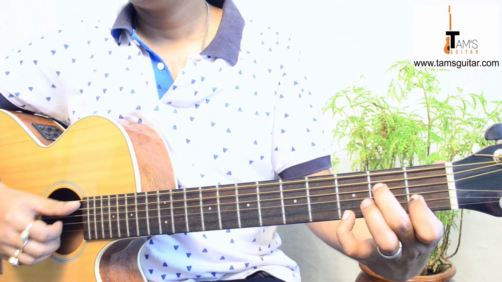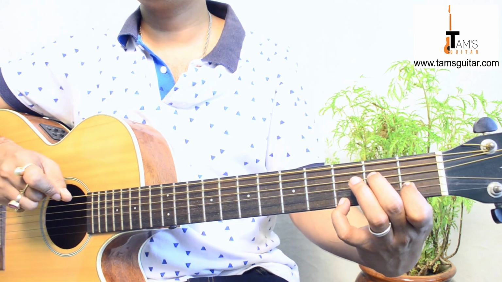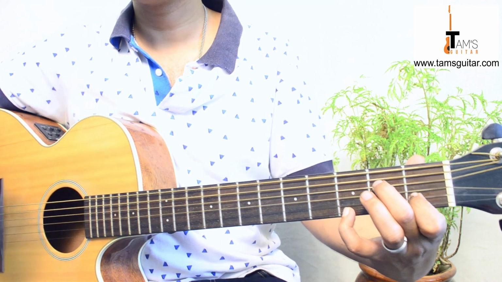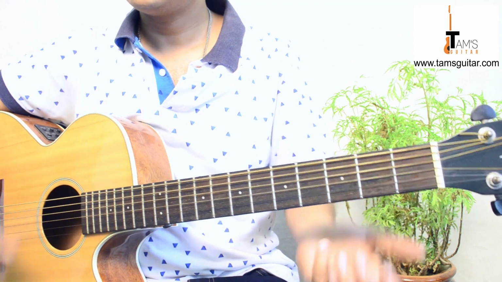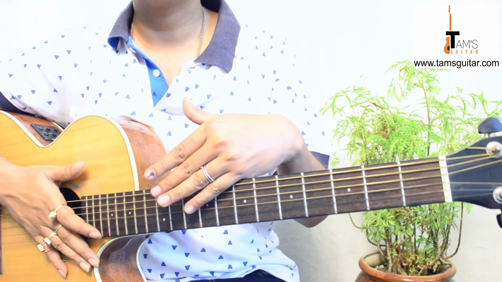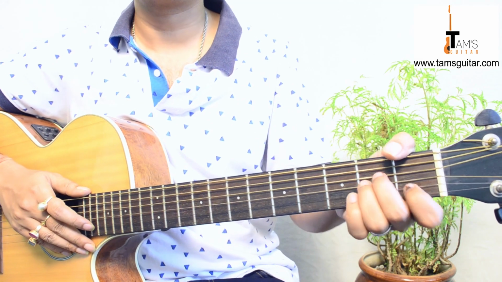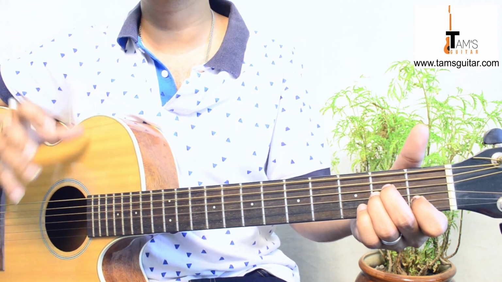Alright, so lots of inversions going on. Inversion means chord shapes of the same chord, different chord shapes. So you can add this also. So now whenever you see A minor in a C major scale, it's very important to remember which scale the chord is coming from, like which scale your song is in.